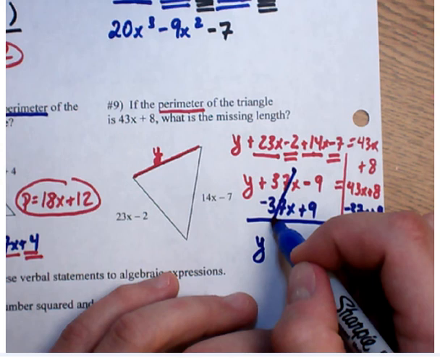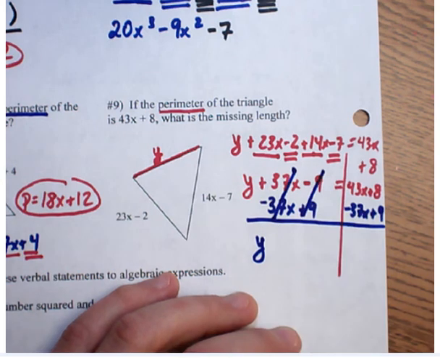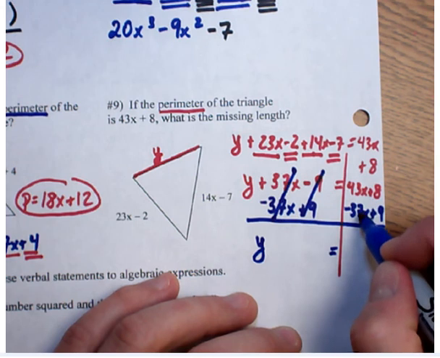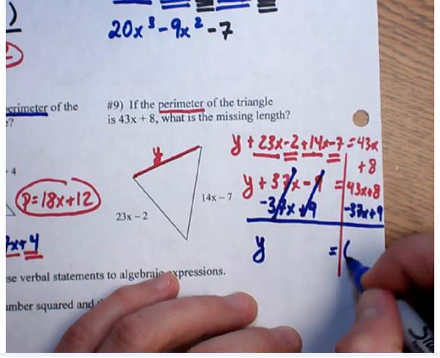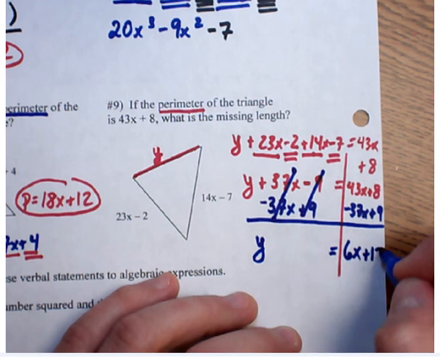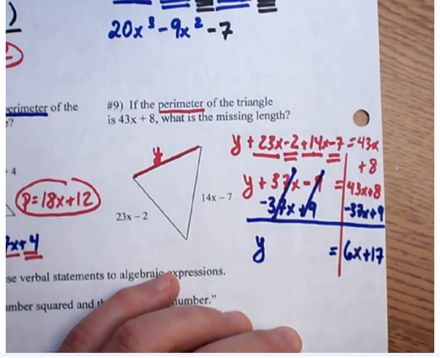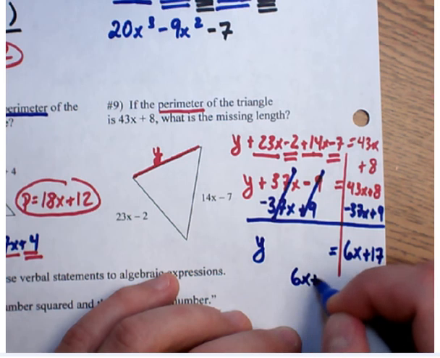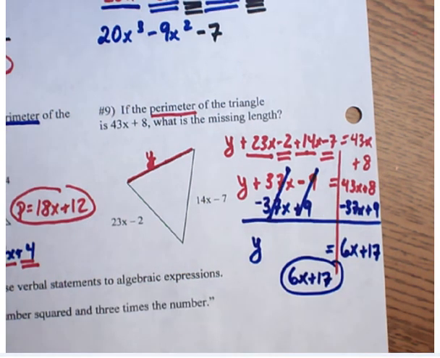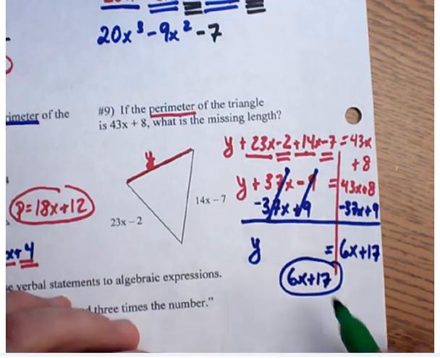This is 0, this is 0. When you add opposites, you get 0. So y equals 43x minus 37x is 6x positive, and then 8 plus 9 is 17. So what's the third side? 6x plus 17.